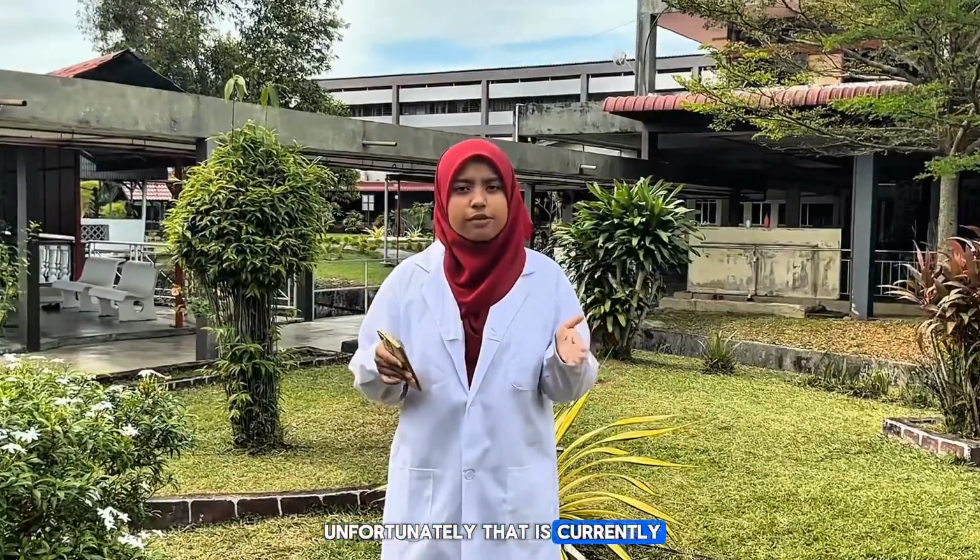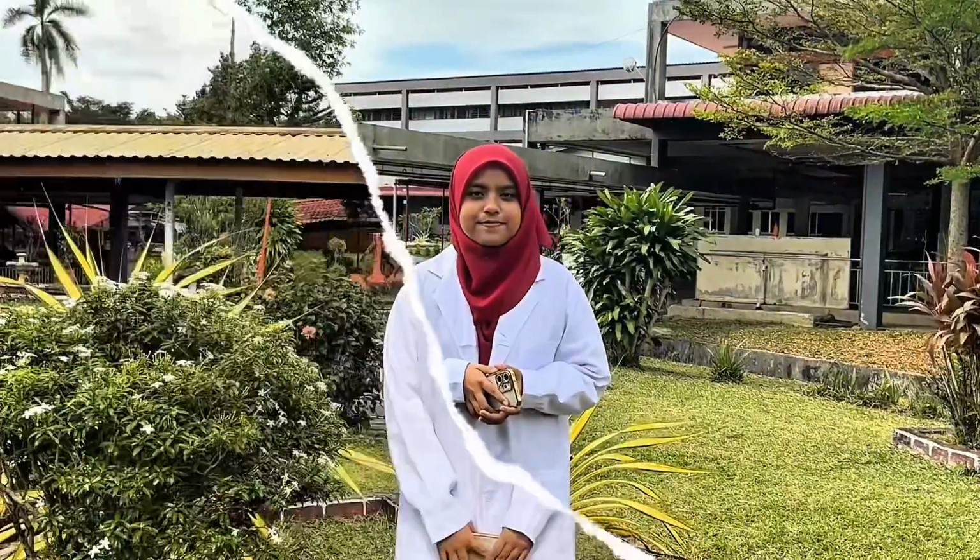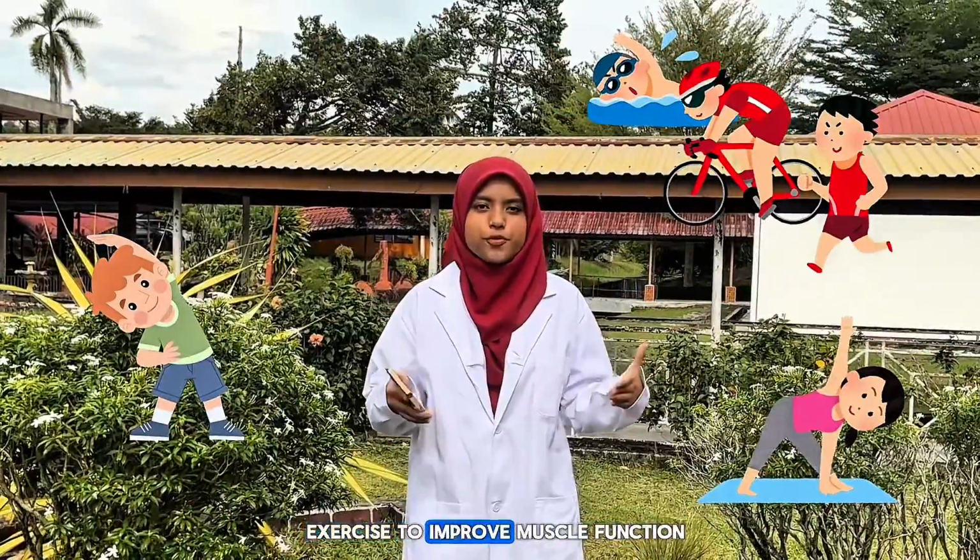Unfortunately, there is currently no cure for mitochondrial myopathy, but treatment focuses on managing symptoms, preventing complications, and improving the patient's quality of life. Firstly, patients may require regular exercise to improve muscle function.